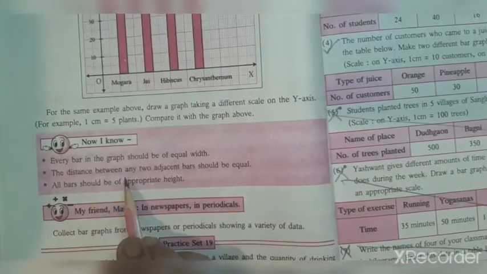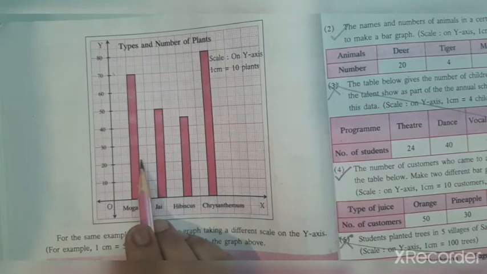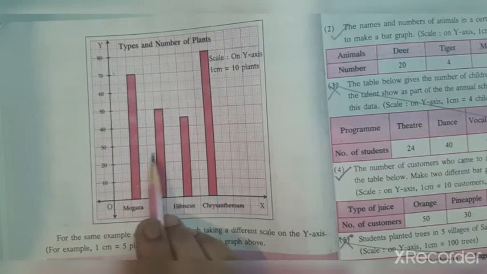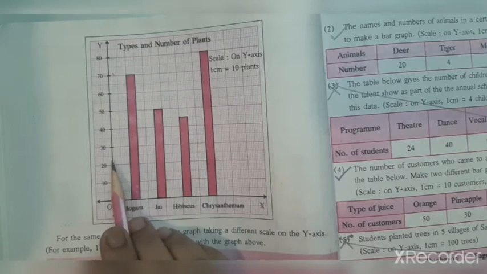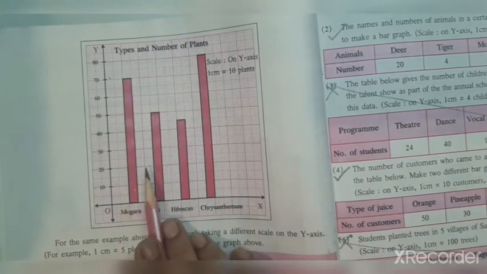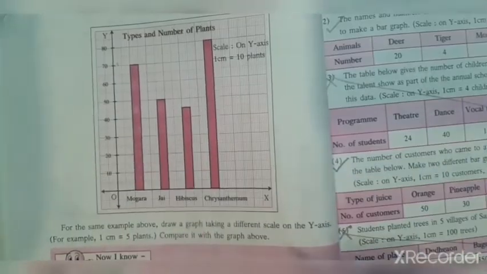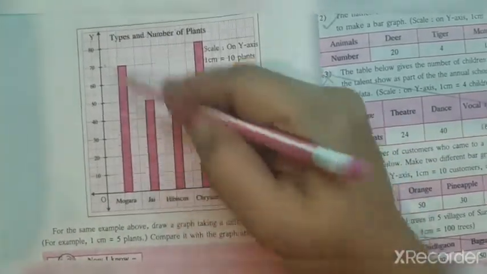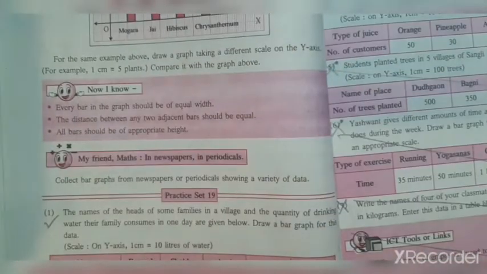Second, the distance between any two adjacent bars should be equal. Now you can see here it is 1 unit. Between two bars the distance is 1 unit. Again here also 1 unit, 1 unit. So starting from the y-axis till the last bar, the distance between them should be the same. All the bars should be of appropriate height. Whatever is the data given, according to that the bars should be of the appropriate height. So these points we have to remember.